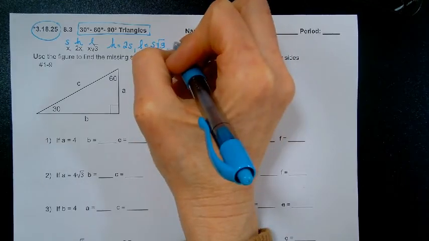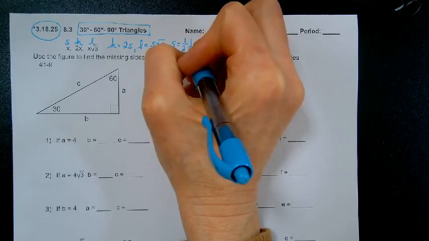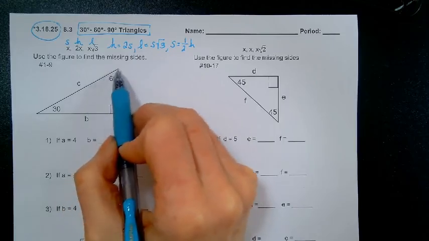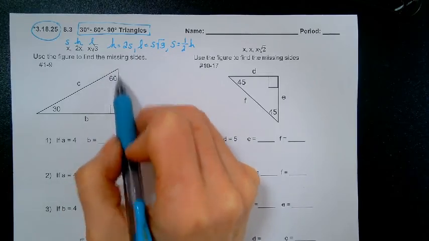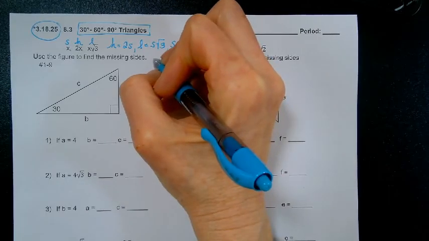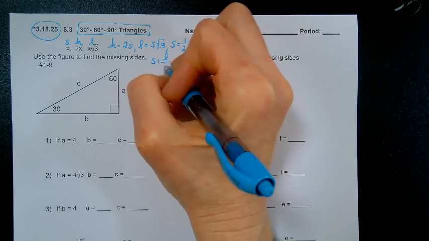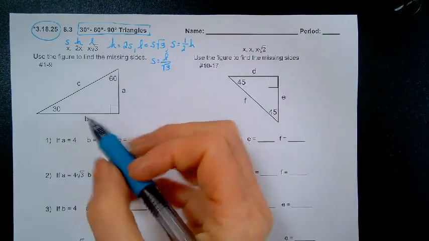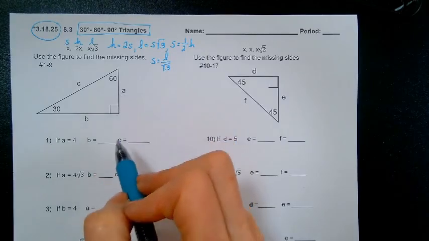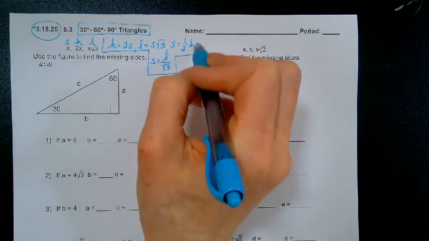This also leads us to this idea that the small leg is equal to half the hypotenuse. If the hypotenuse is twice the short leg, then the short leg is going to be half of this. And if I want to find the short leg given the long leg, I need to divide it by rad 3. So if I'm given this leg here, I need to divide it by rad 3 to find this leg. So those are the formulas and relationships.